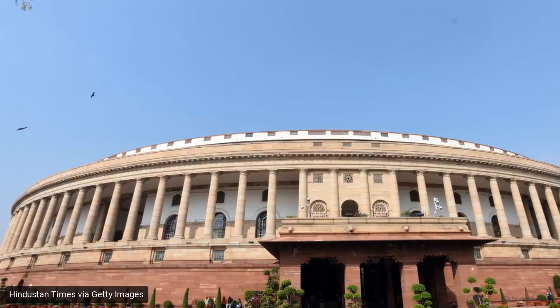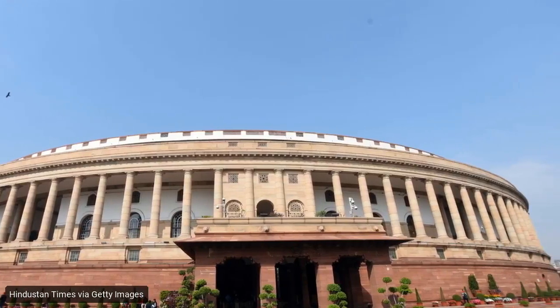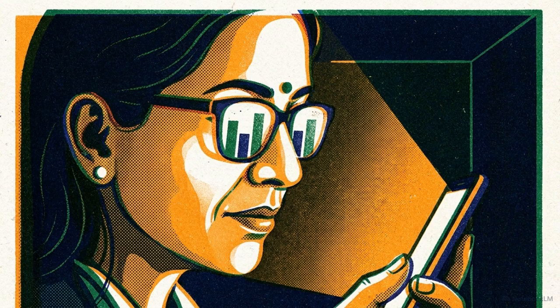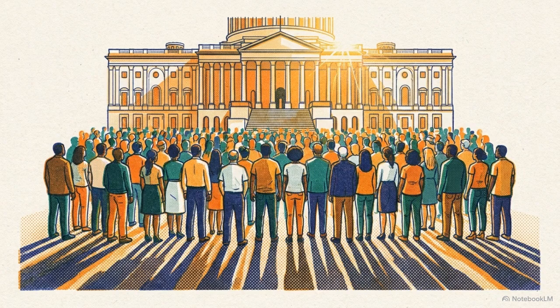The architecture of the world's largest democracy is sound. It simply requires voters to upgrade their awareness, short-circuit the machine, and force the system to answer to the public.